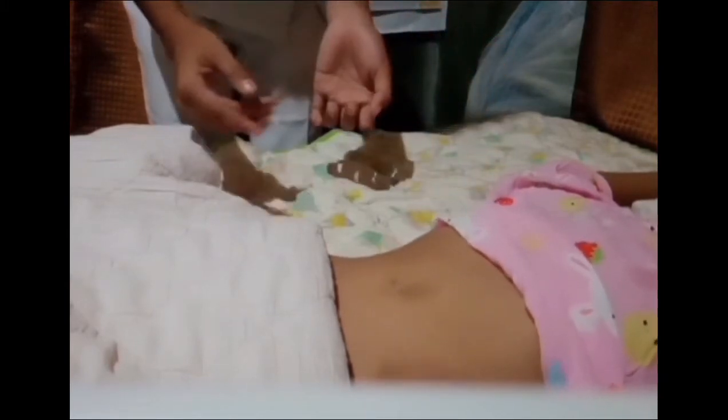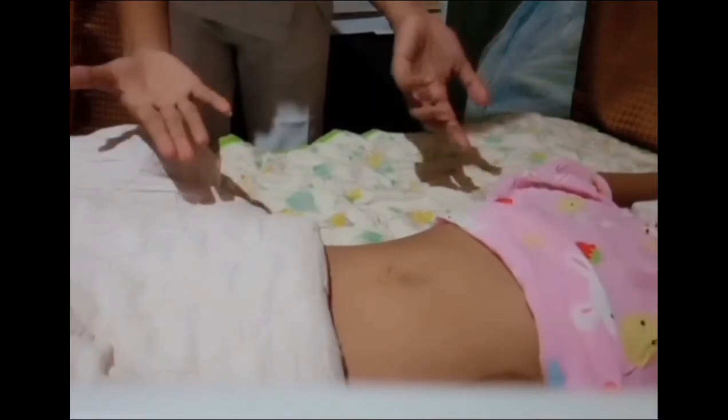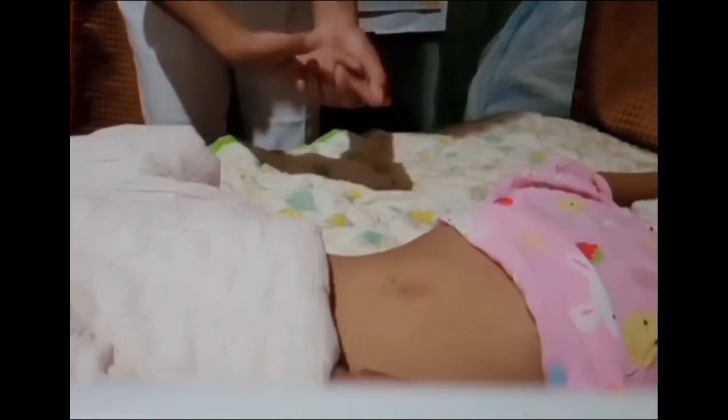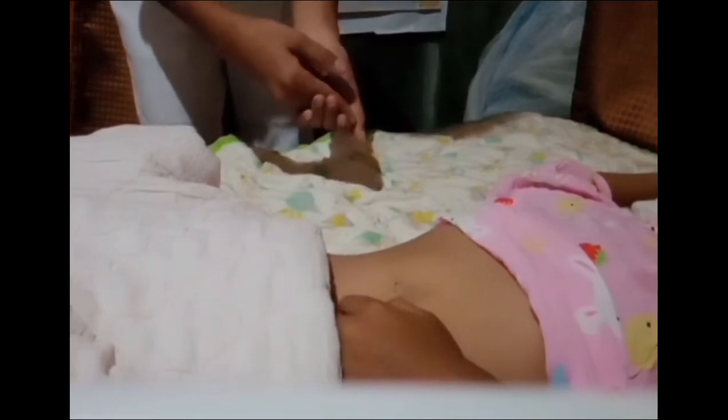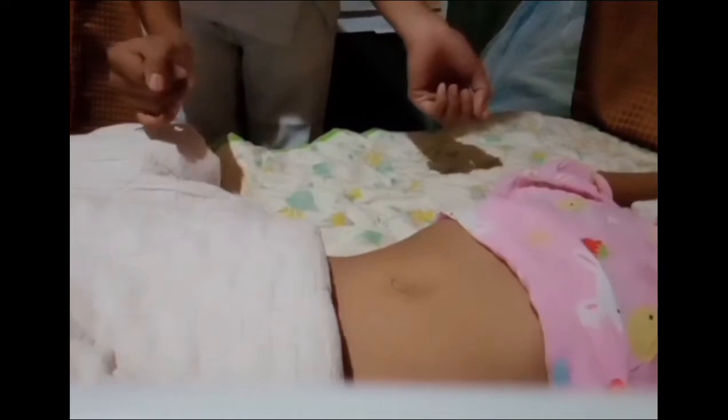Normally peristaltic waves are not seen, although they may be visible in very thin people as slight ripples on the abdominal wall.